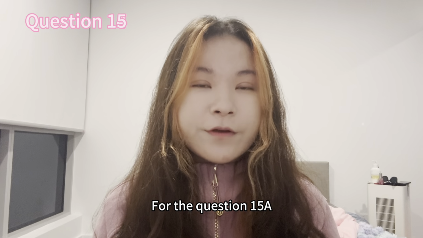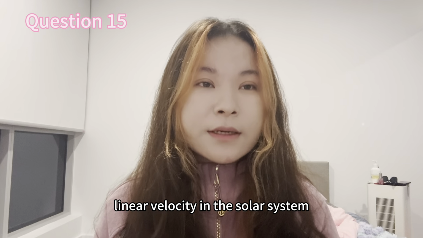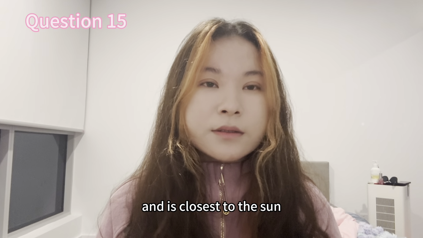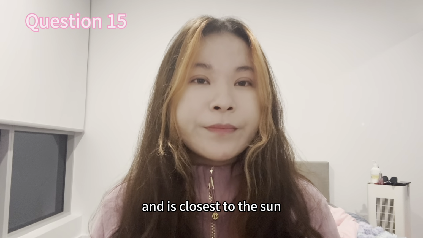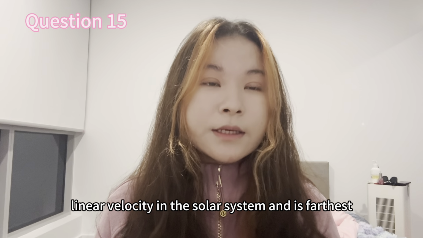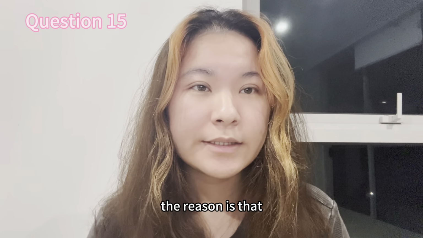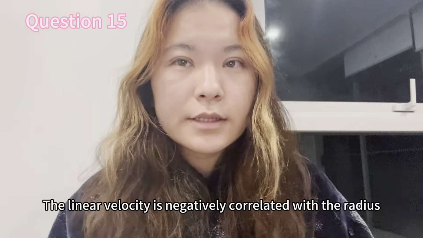For question 15a, Mercury has the fastest linear velocity in the solar system and is closest to the Sun. Neptune has the slowest linear velocity in the solar system and is farthest from the Sun. For question C, the reason is that the linear velocity is negatively correlated with the radius.